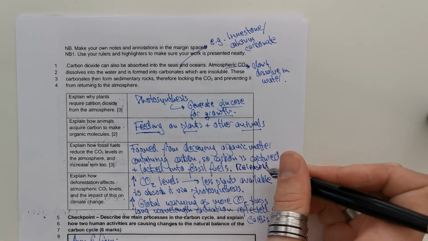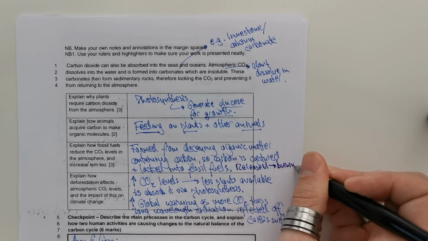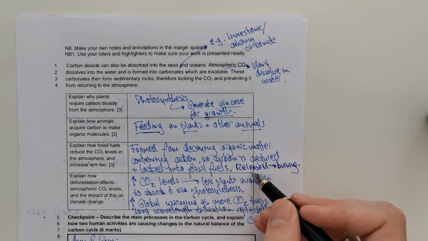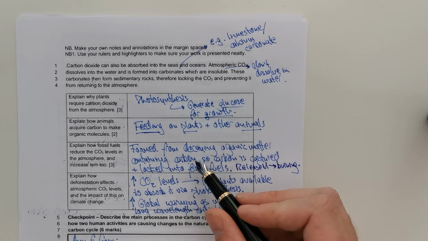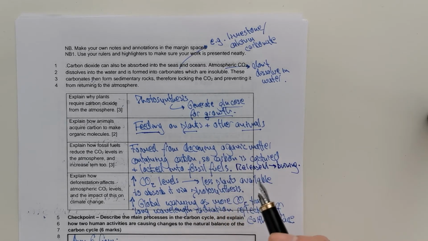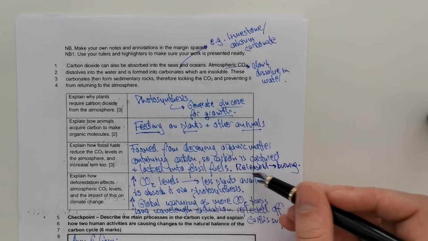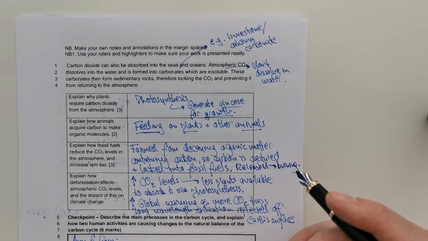It's released through burning them. So that's how it's released, and that's how it contributes to the atmosphere, and how it's taken away is the carbon becomes captured and locked within the fossil fuels. So it's us as humans burning the fossil fuels and releasing it back into the atmosphere that's the problem. It's not the formation of the fossil fuels themselves.